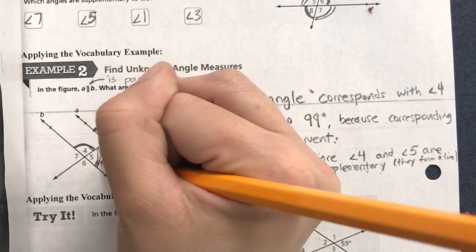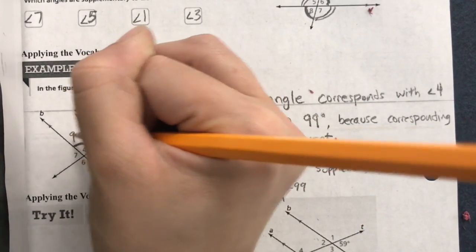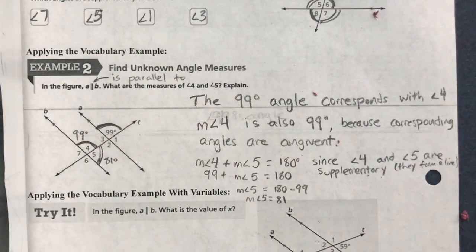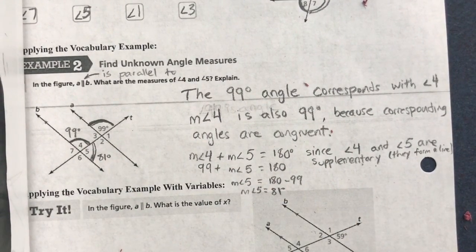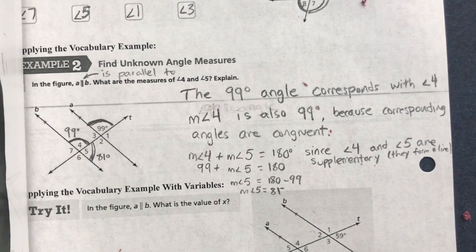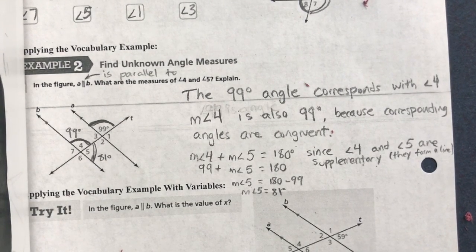So this is 81 degrees, this is 99 degrees, which checks out because 81 plus 99 is 180 degrees. So they would form a straight line, a straight angle.